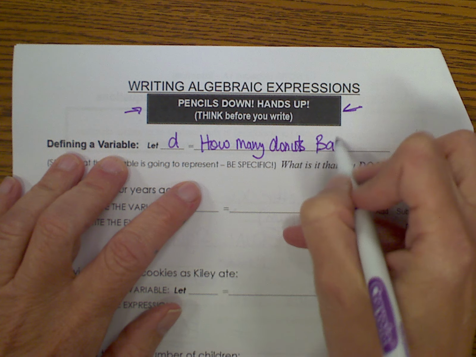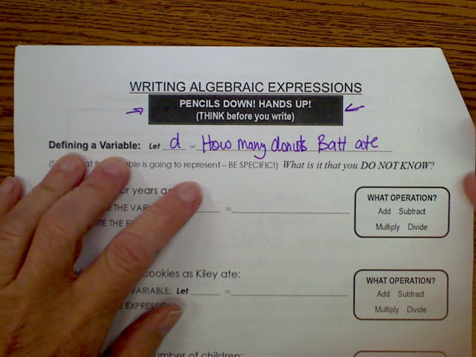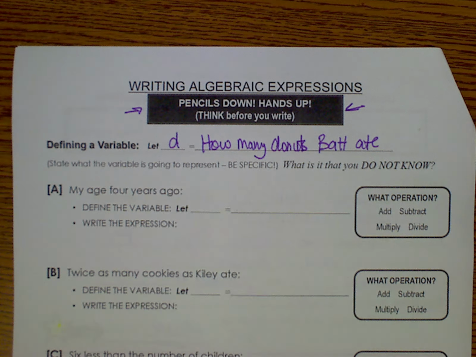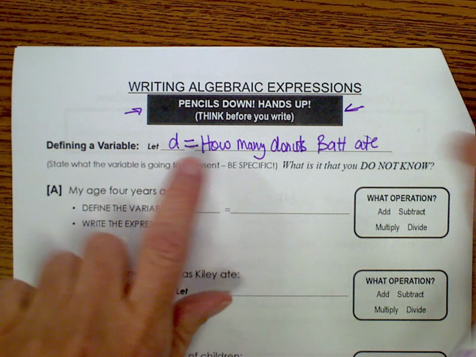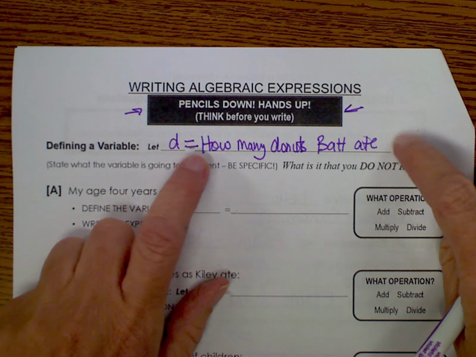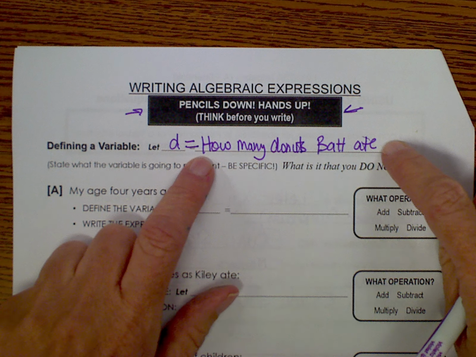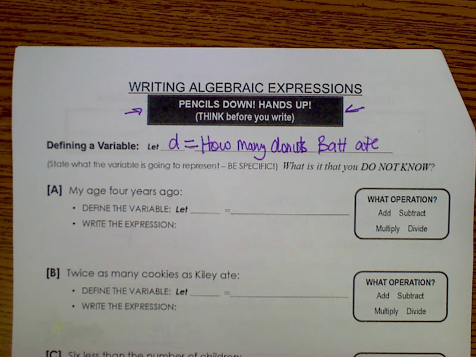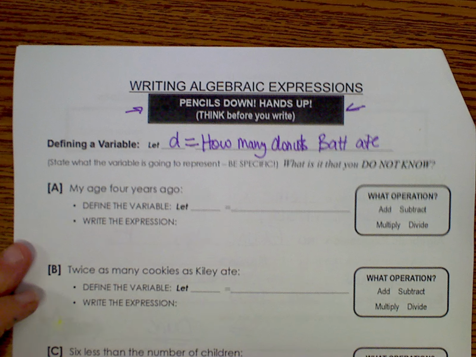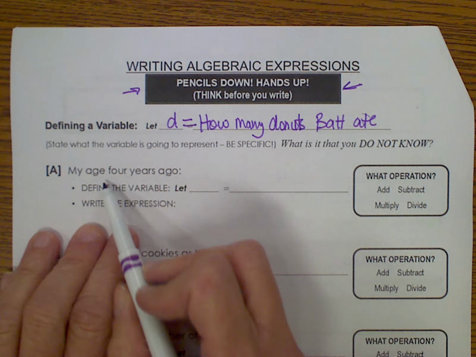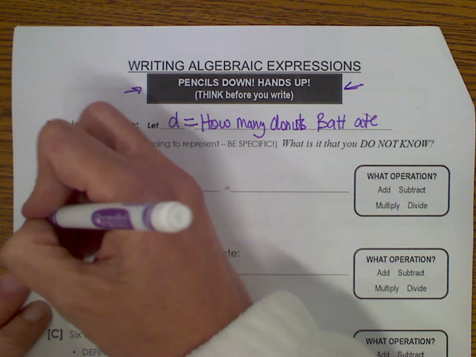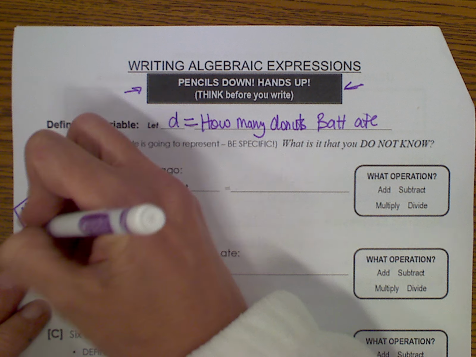Bat ate. If you remember the example I gave you on the first page, if I knew I ate 5 donuts this morning, I would just say, hey, I ate 5 donuts. But if I don't know, and I'm looking for that, I'm going to define the variable, and that way I know exactly what I'm looking for, and when I find it, I'll know what it is I found. All right, we're going to do 5 examples here, so it might be a little bit of a lengthy video. We're going to write an expression, not an equation, so no equal signs anywhere on this page.